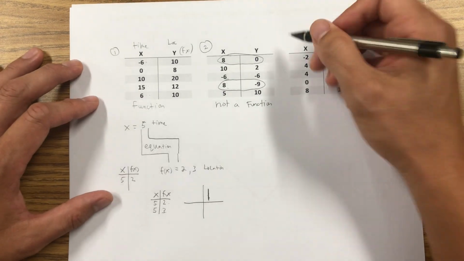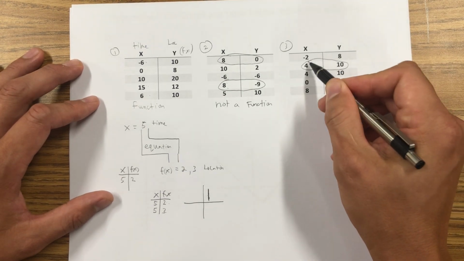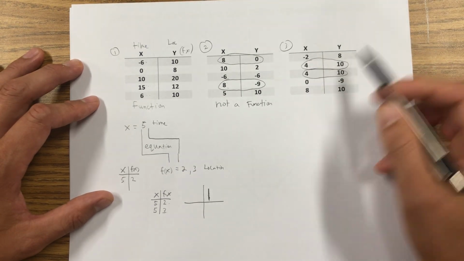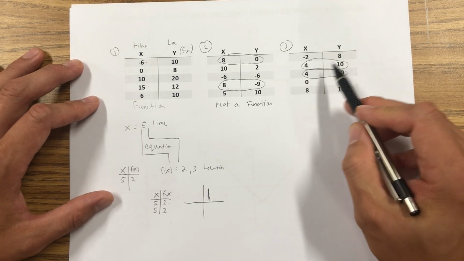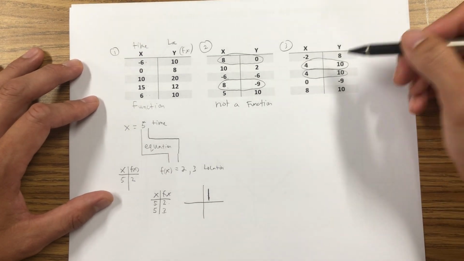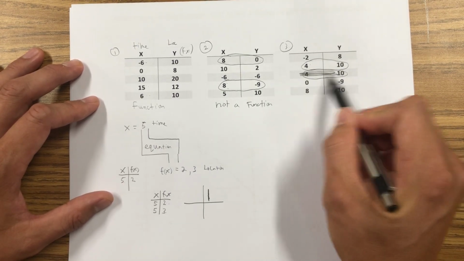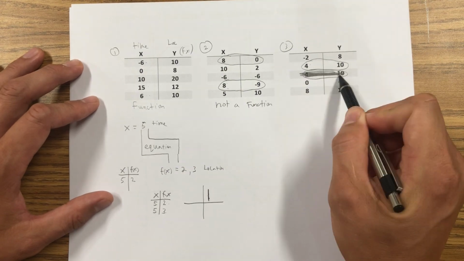Let's look at number 3. Number 3 has 2 repeating also, but it doesn't mean it's not a function. Let's take a look at it. At 4 o'clock, you're at this location. At 4 o'clock, you're at the same location. So I guess that's okay. This is just a repeat. This is kind of a trick question here. You can just ignore this one. It's just a repeat of the first one.